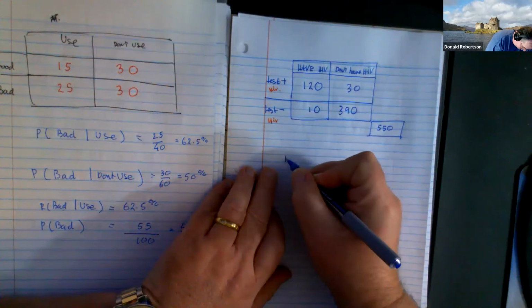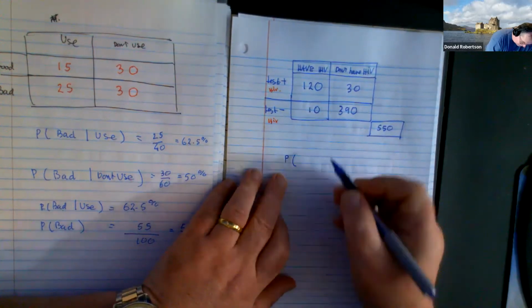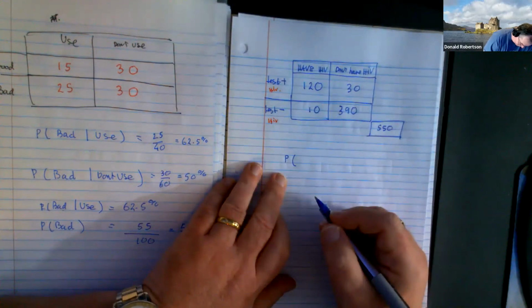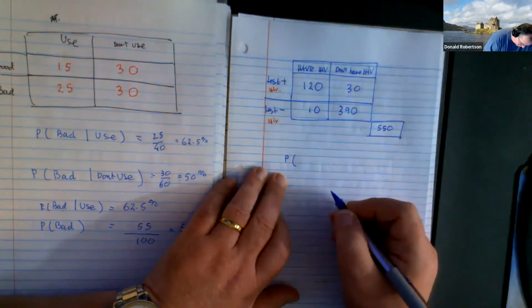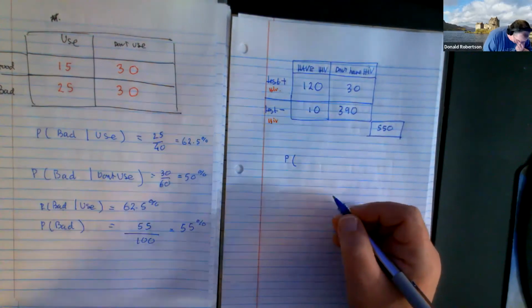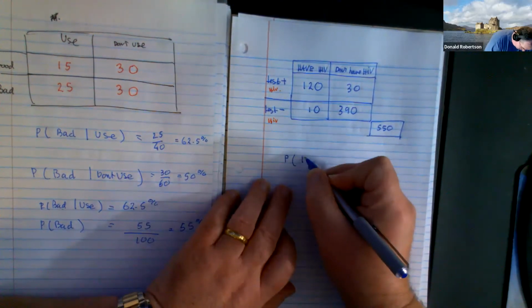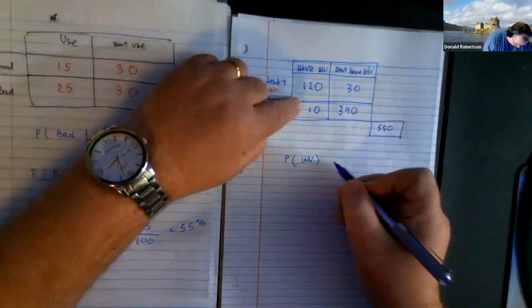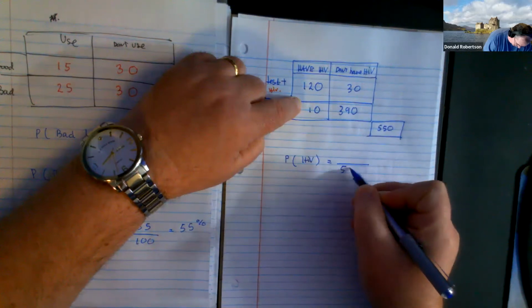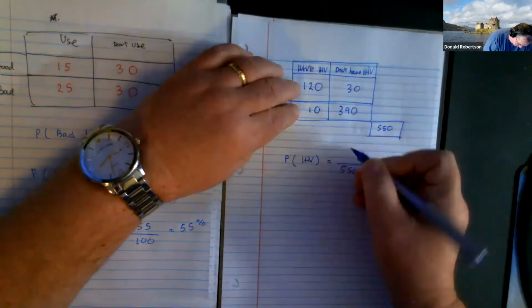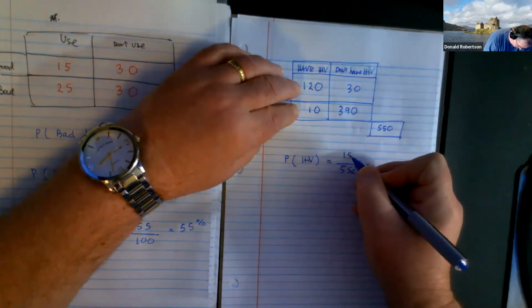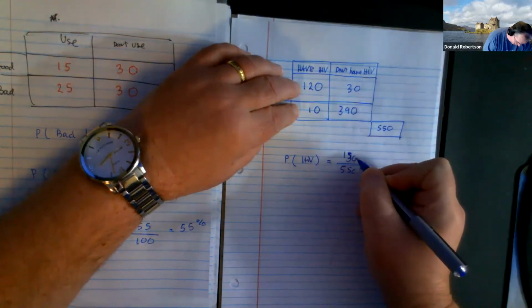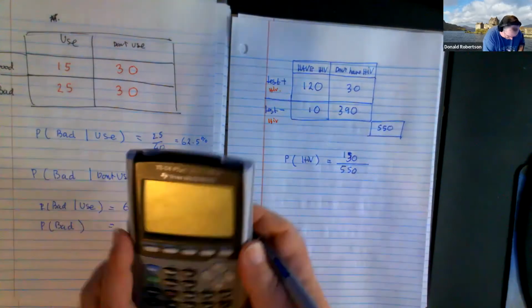So what's the probability that someone chosen from this trial actually had HIV? Well, the probability that they had HIV is 150. Right. Count that. 130, 85, 50.